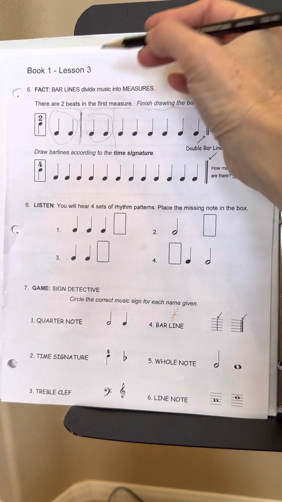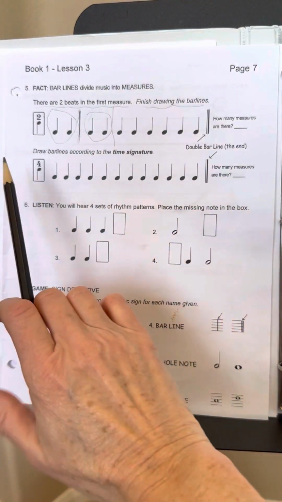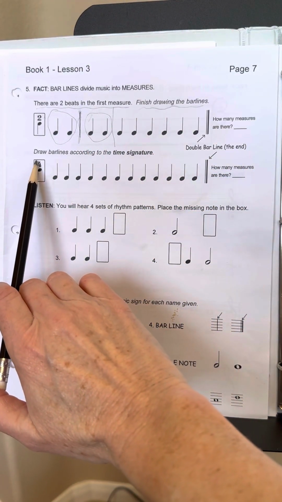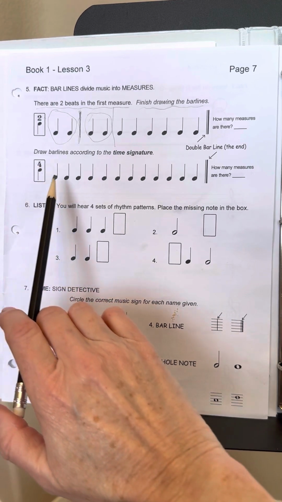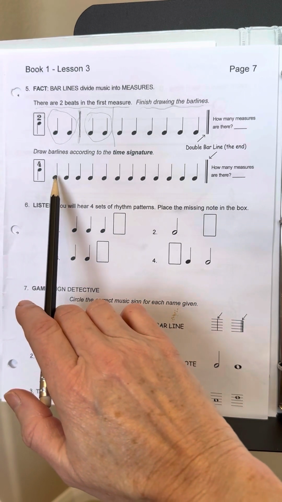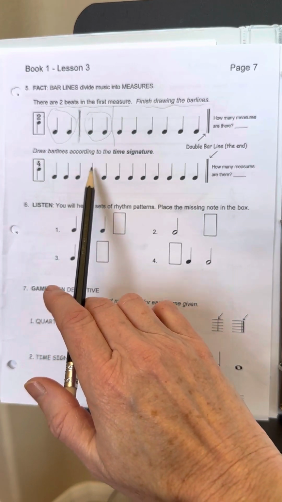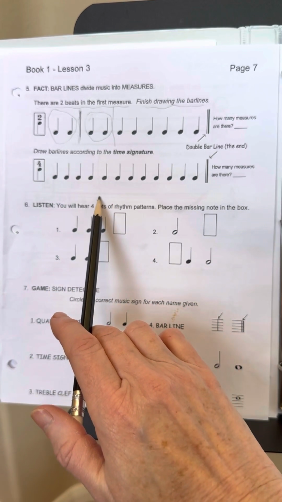So there's 1 measure there. I'm not going to give the rest away. You can figure it out on your own. Now take a look at the time signature here. There's a 4 on top, so that means we want 4 beats. These are all quarter notes, so that means 1 beat, 2 beats, 3 beats, 4 beats, bar line.